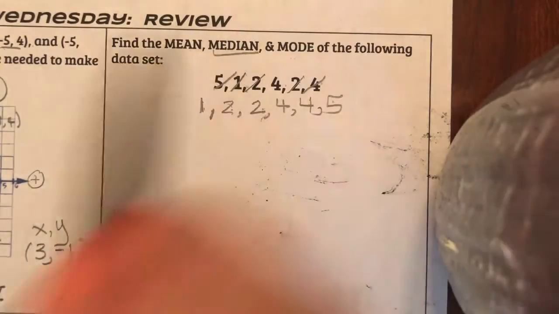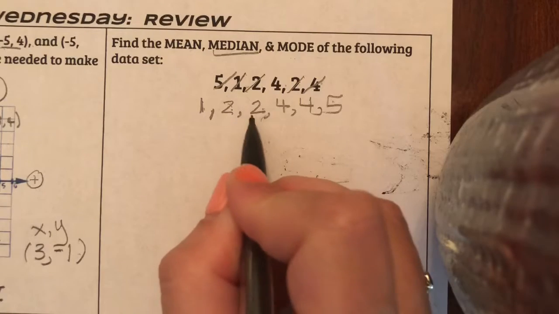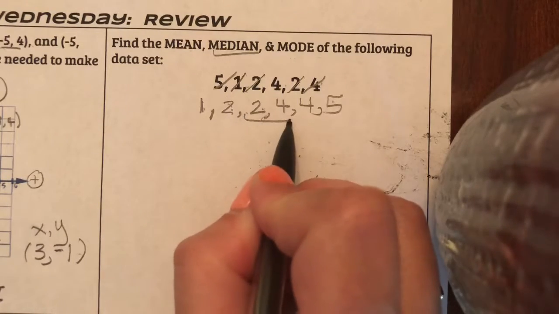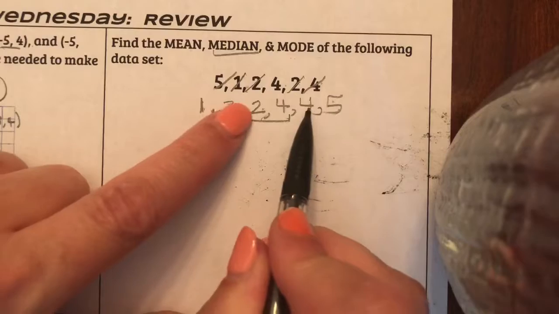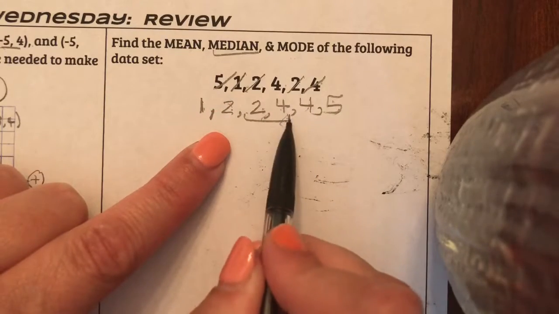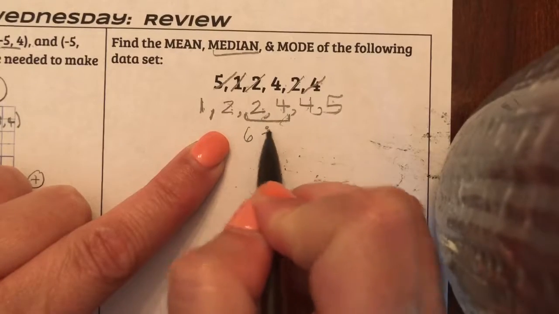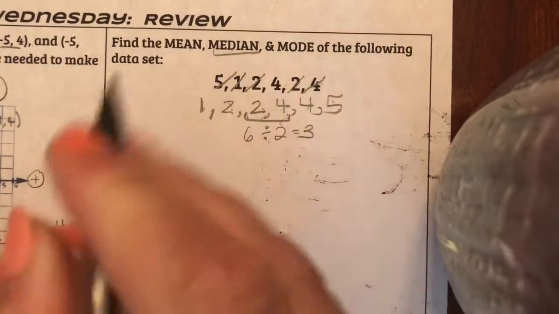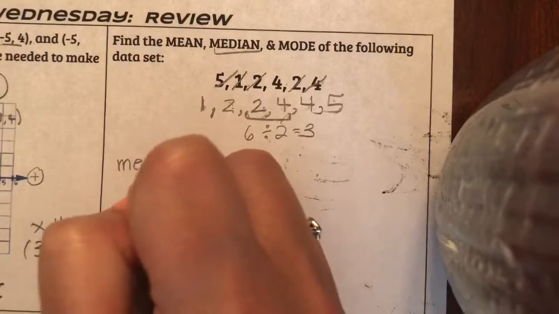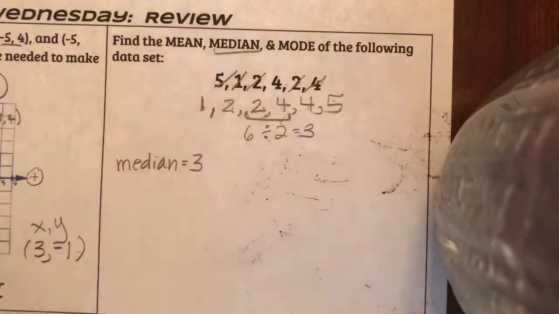Okay, let's start with median. Median's the middle number, and just as I said in the previous video, I don't have an exact middle. So if I were to count in, I have 2 numbers in the middle. Anytime that happens, I add them and divide by 2. 2 plus 4 is 6, divided by 2 equals 3. My median is going to equal 3.